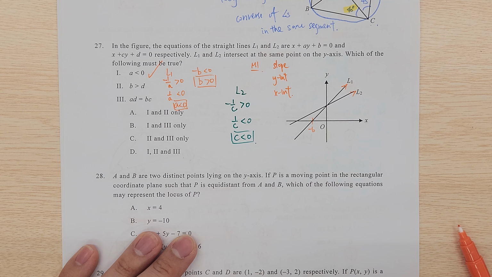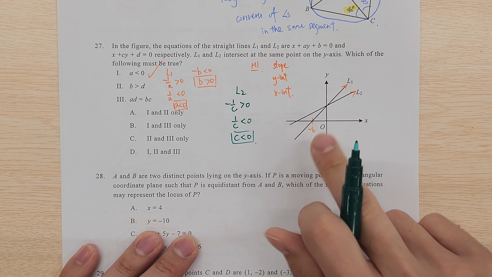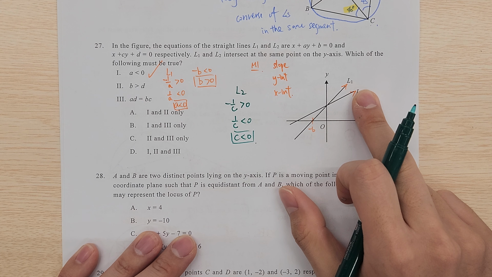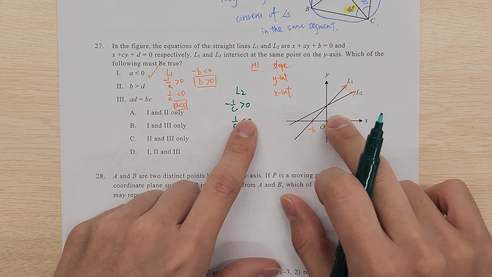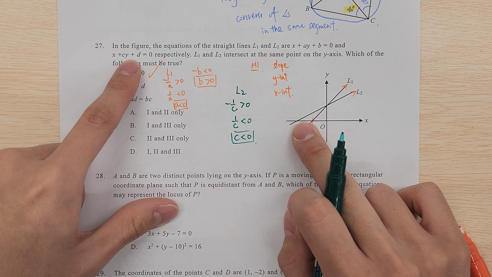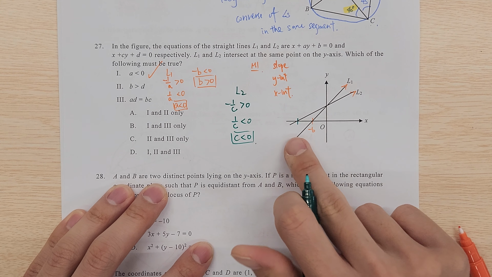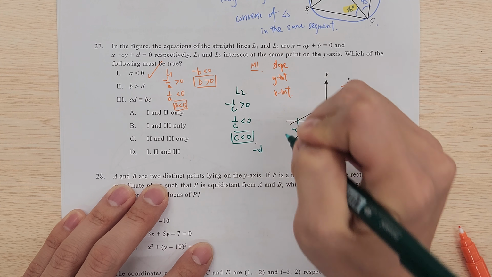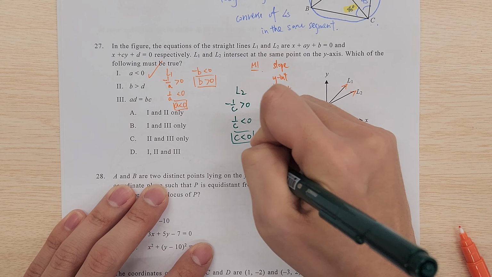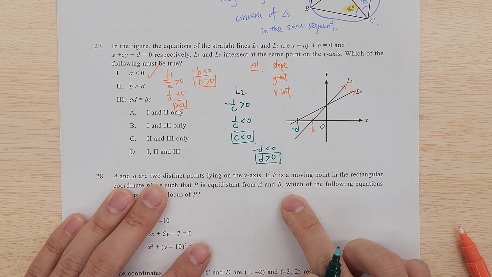Circle it and you may use it later. And then for the x-intercept of L2, we substitute y equal to 0, we get negative d. So negative d is smaller than 0, d is larger than 0. Circle it, you may use it later.